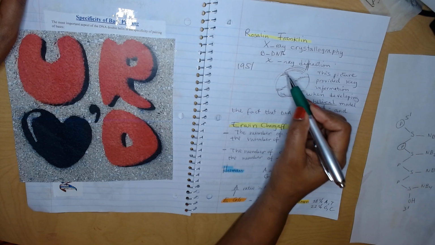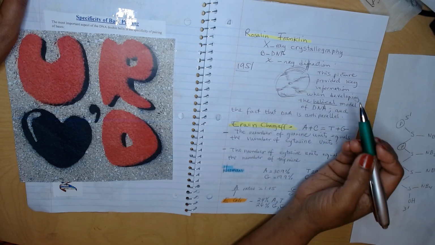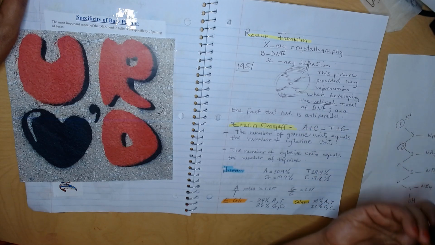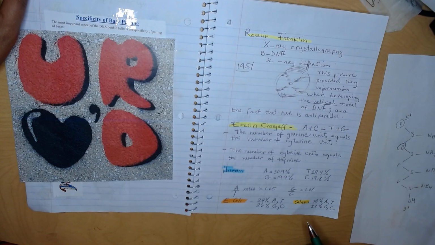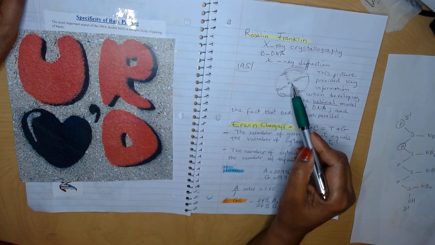And this picture, this is just a cartoon that I did the drawing, helped Watson and Crick to put together molecular models to determine the double strand of DNA. That was the first discovery that was useful.